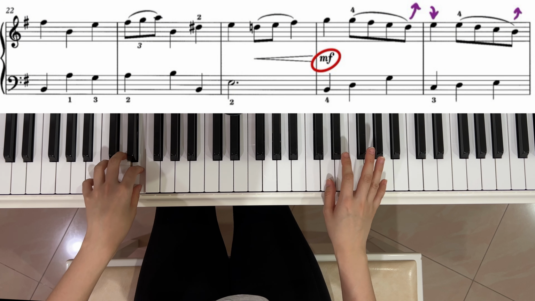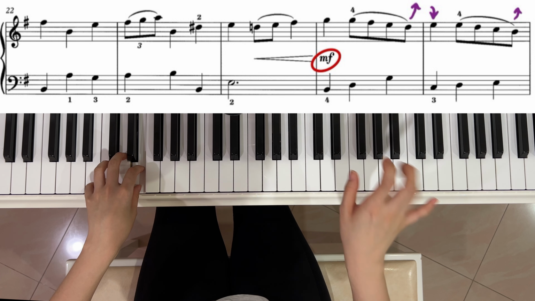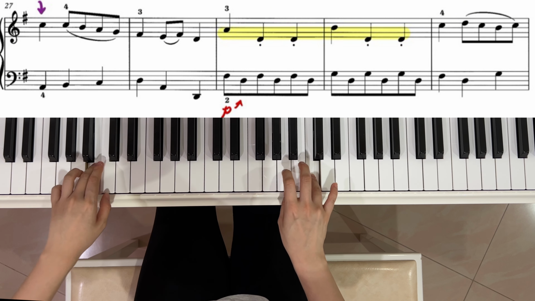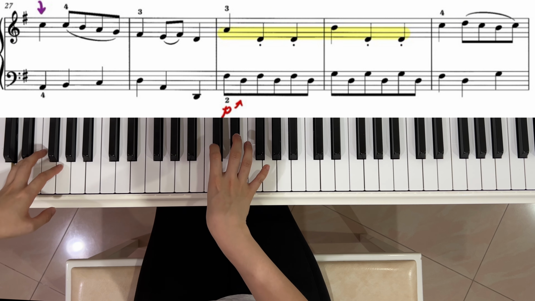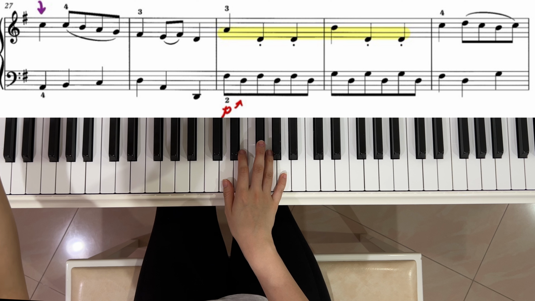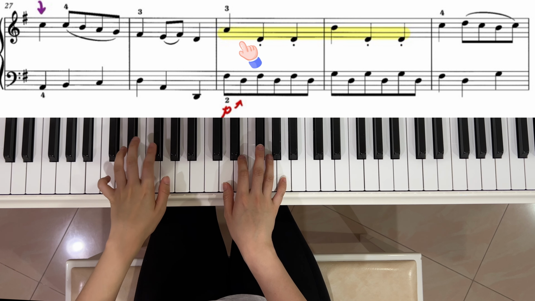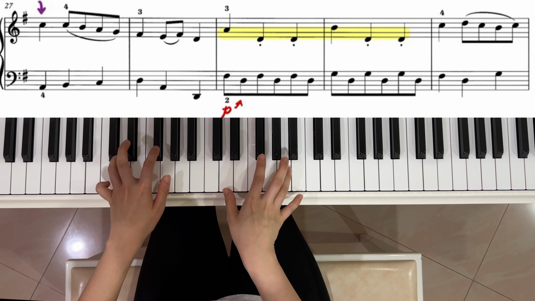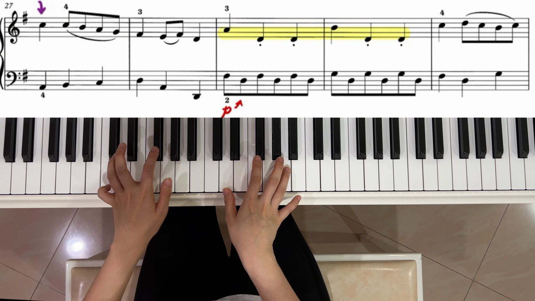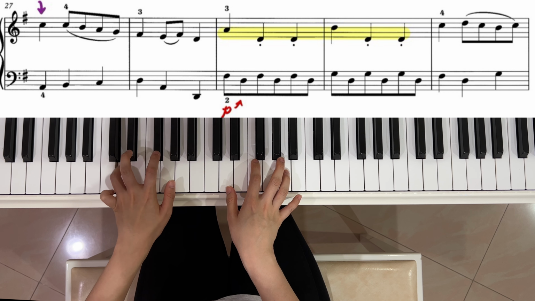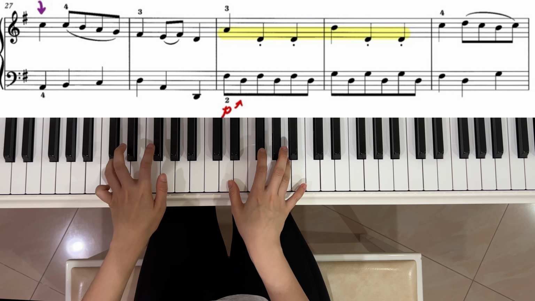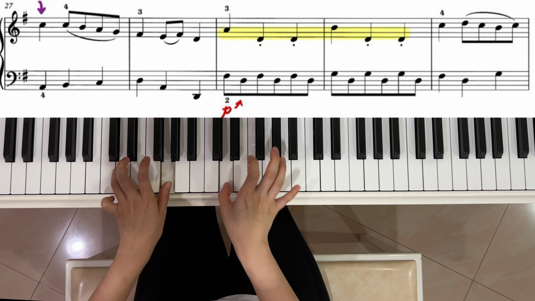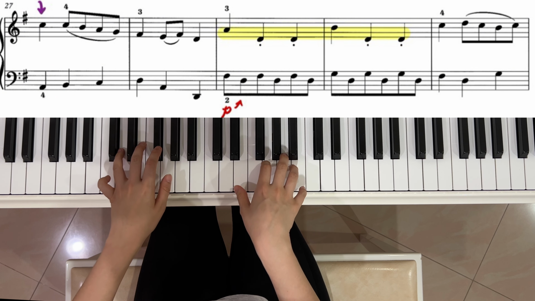Moderate loud sound. Make sure to put more weight onto your right hand. Now moving up to the next section. Right hand louder than your left. Left hand just moves quietly, but bring out your right hand. Oops, sorry, one more time.